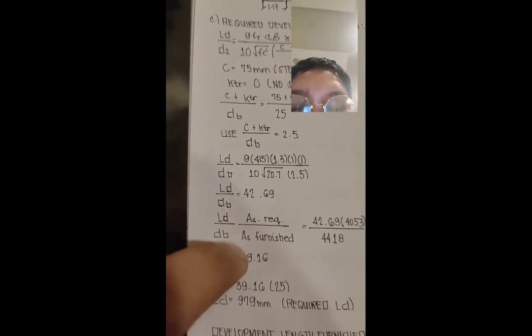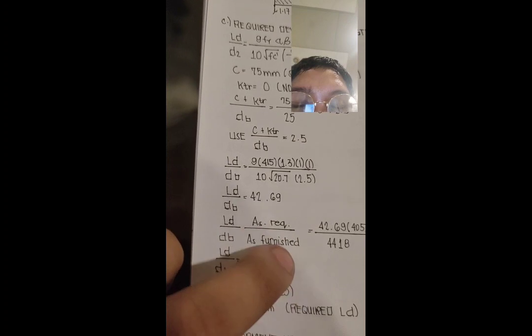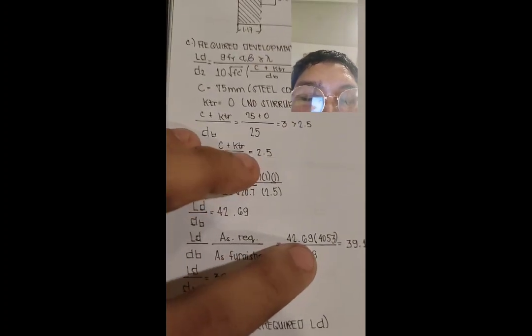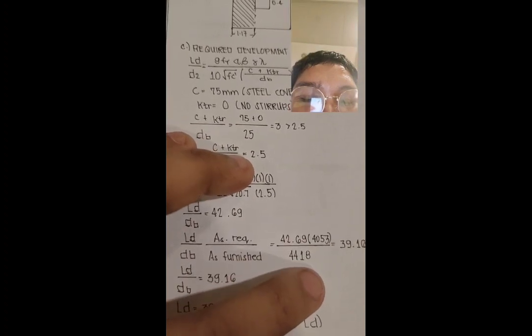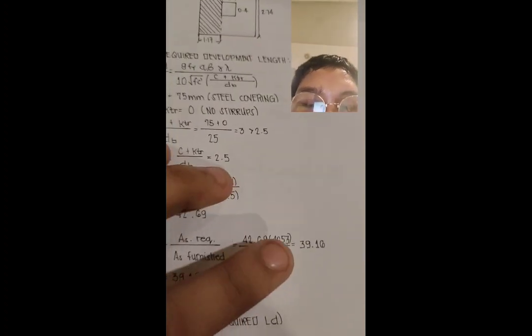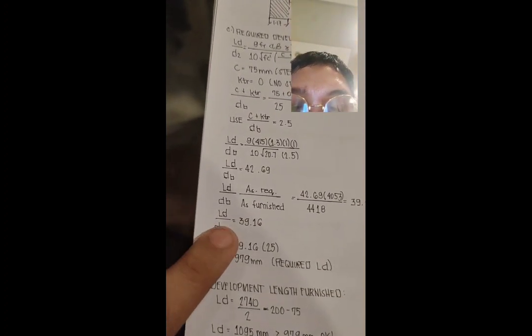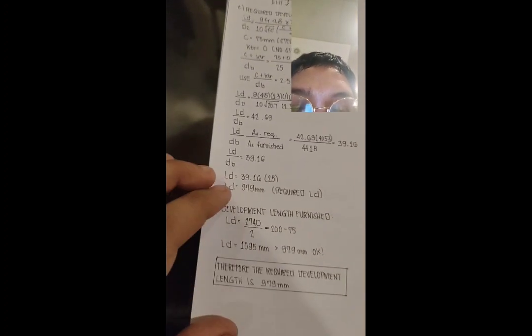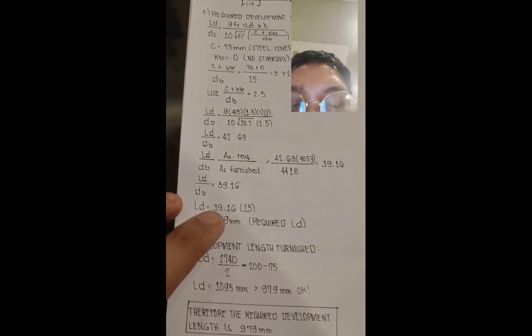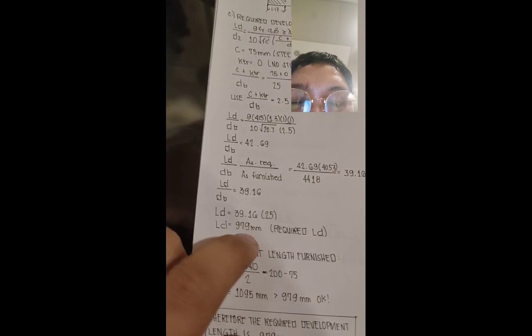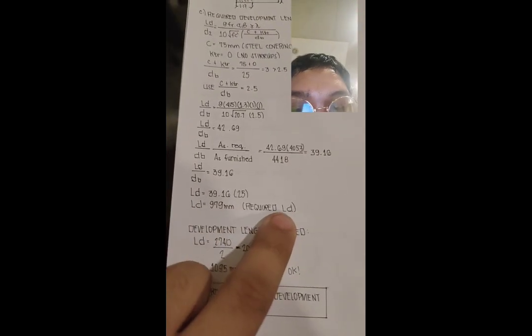Now ld over db times As required over As furnished: 42.69 times 4053 all over 4,418. We get 39.16. So ld over db is equal to 39.16. We get ld equal to 39.16 times 25, which is 979 mm required development length.